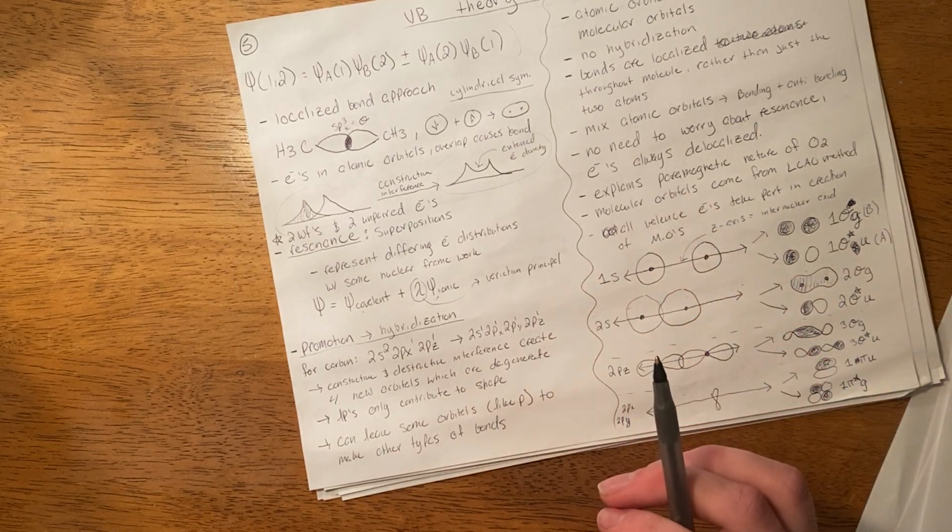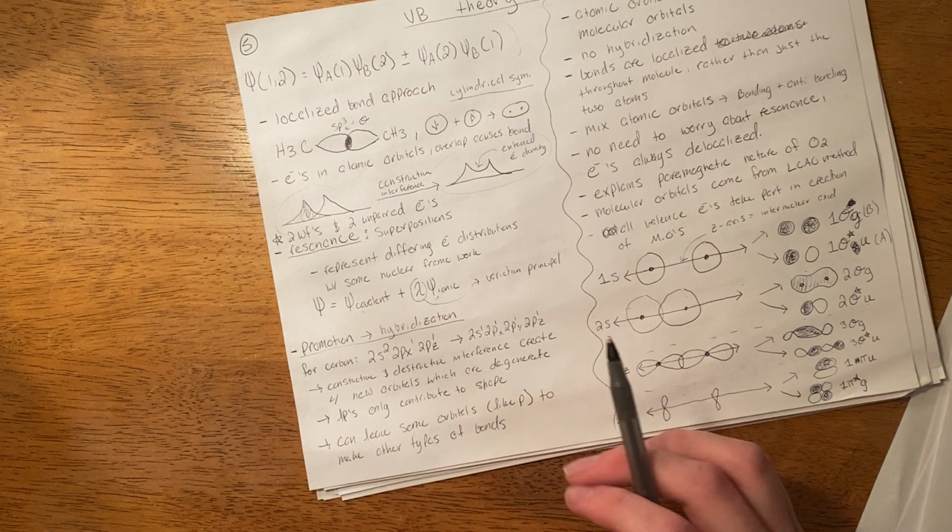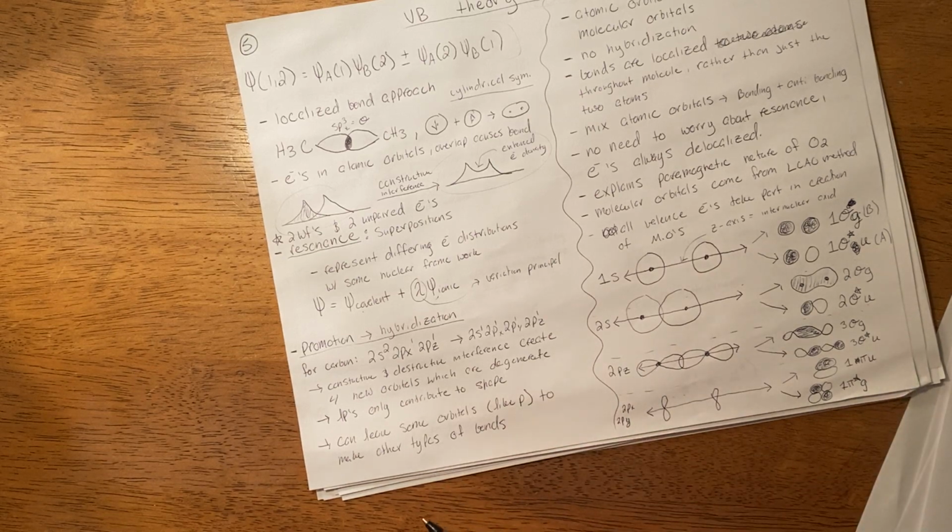Also, something that is in valence bond theory but is not found in molecular orbital theory is the idea of promotion and, furthermore, hybridization, right? So in valence bond theory, we think of constructive and destructive interference creating four new orbitals, which are degenerate. And then the lone pairs just contribute to the shape, which is another problem, because that doesn't really explain the paramagnetic nature of O2.